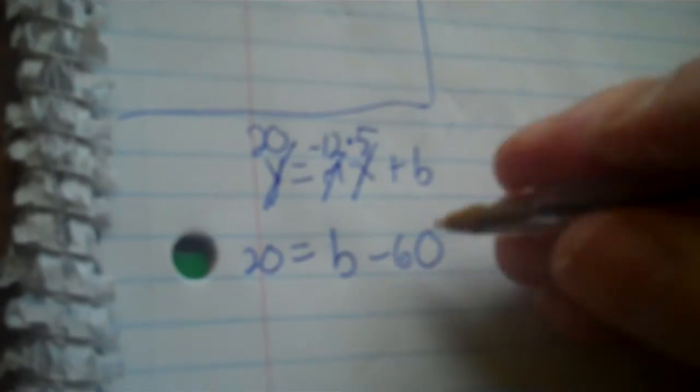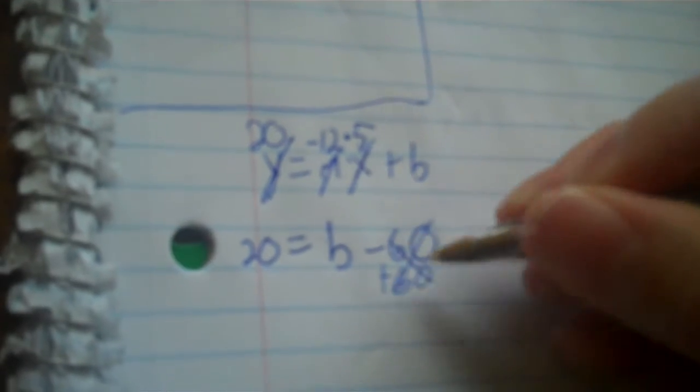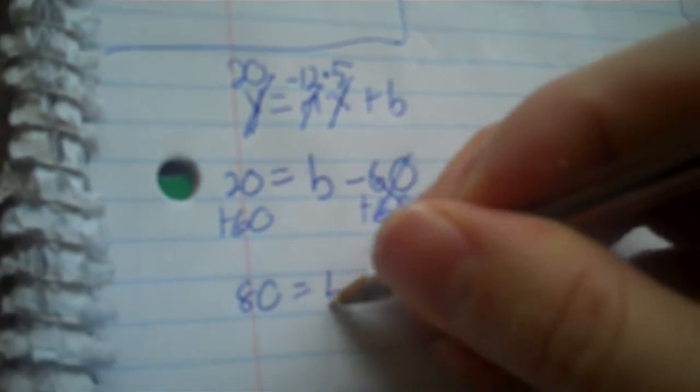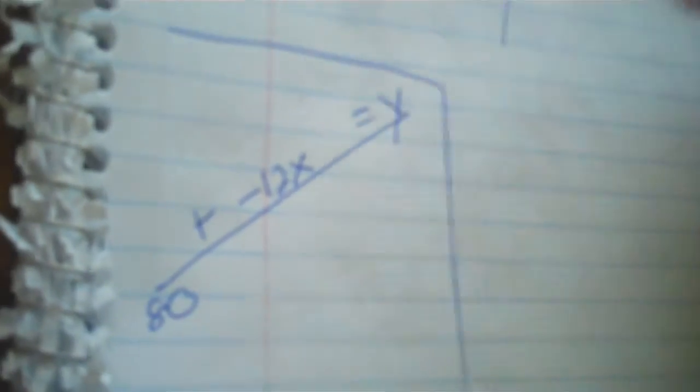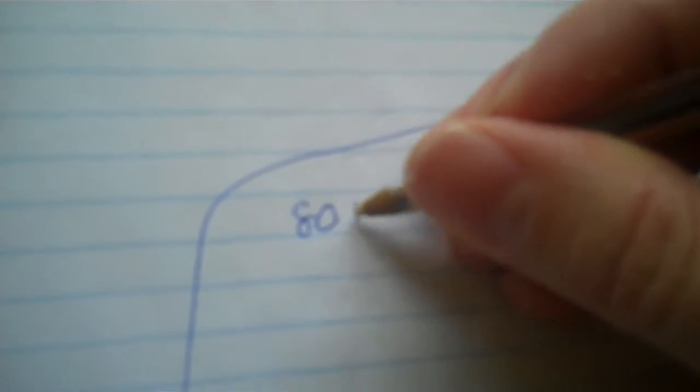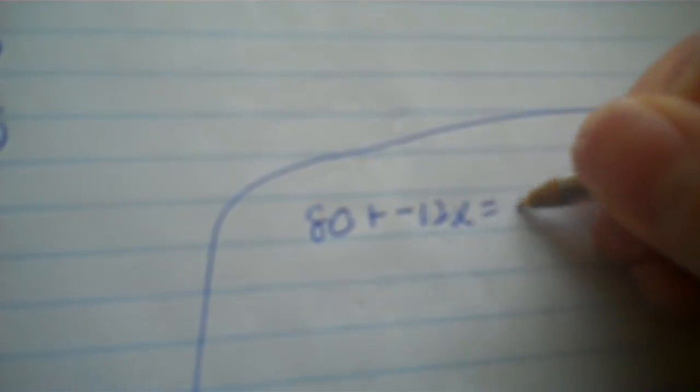Then all you have to do is the opposite of minus 60. You add 60, and 80 equals B. So you have 80 as your beginning, okay? And you can put 80 right there, okay? Equals Y. So now everything's the same. You have 80 plus negative 12x equals Y.